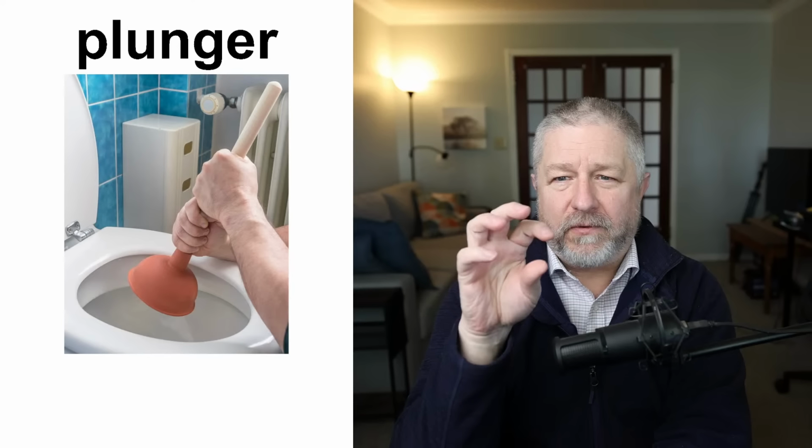And then you will use a plunger. A plunger forces air into the pipe and it will push whatever is in there, it will push it through the pipe. So you can plunge the toilet if it is plugged.